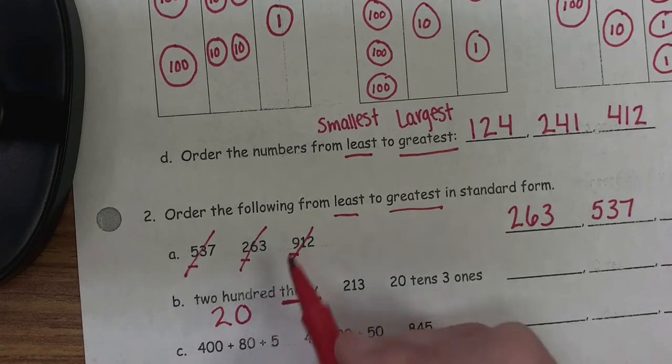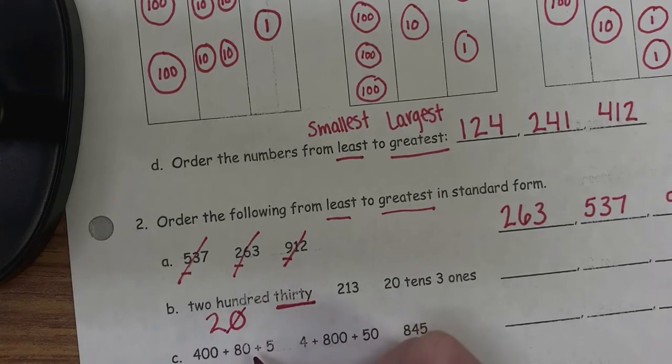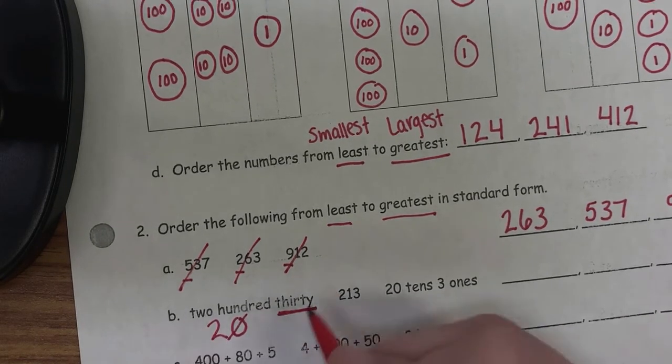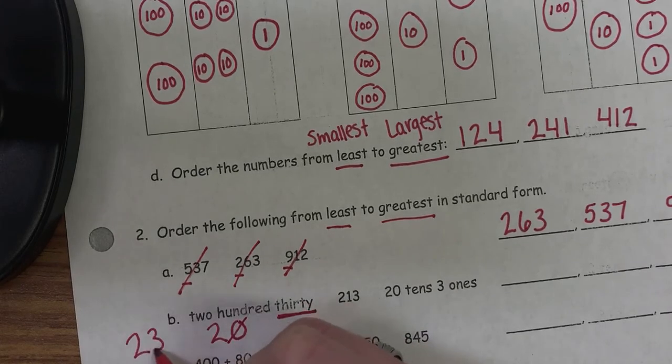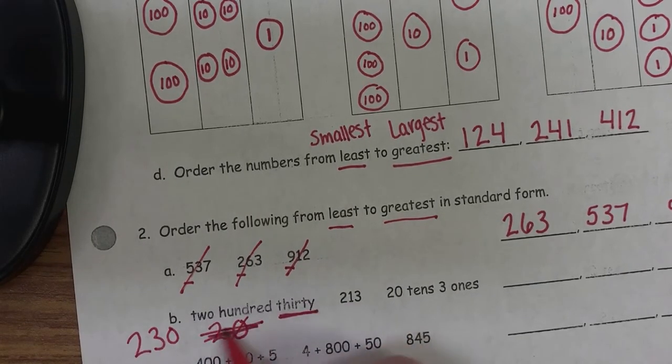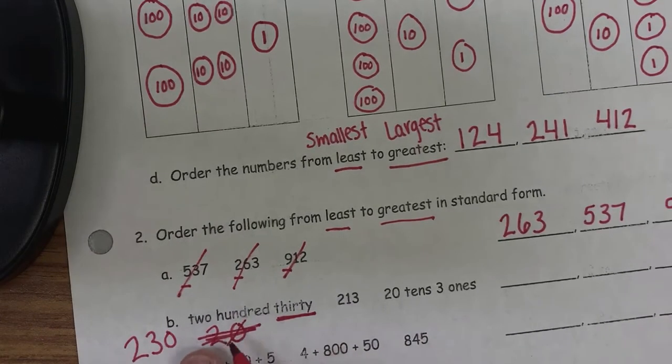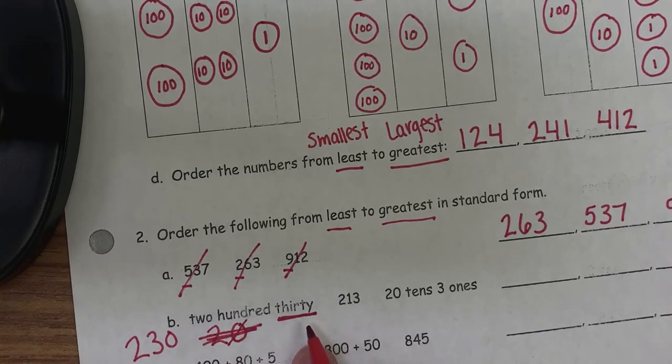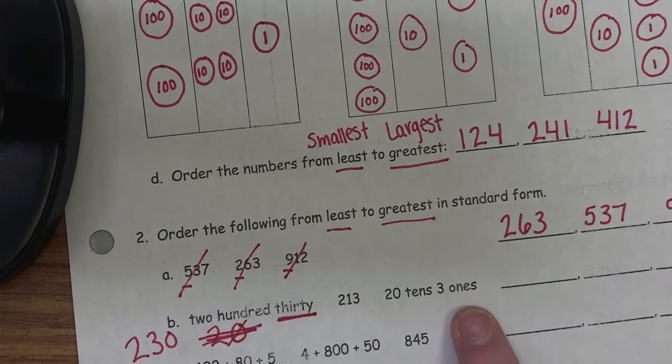So actually, we do have a tens place. So we would write this as 230. So this one's kind of tricky. So we know 30 is going to be in our tens place. Now we have 213 that they've already written out for us. And then we have 20 tens and 3 ones. So we know our ones place is going to be 3.